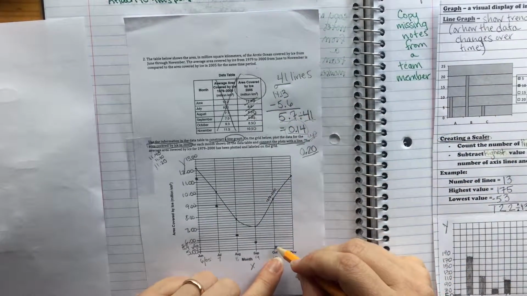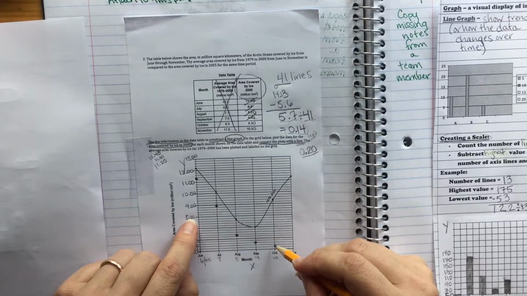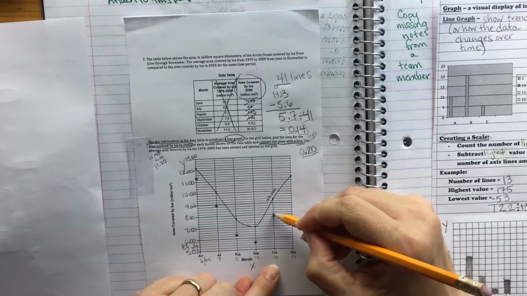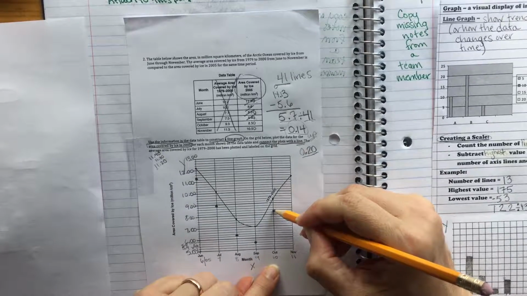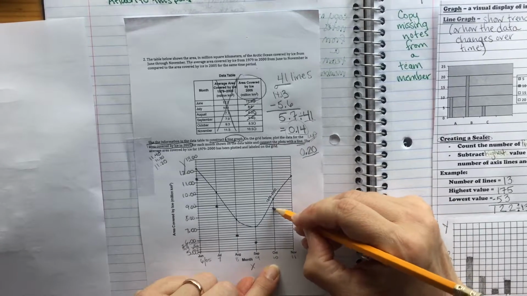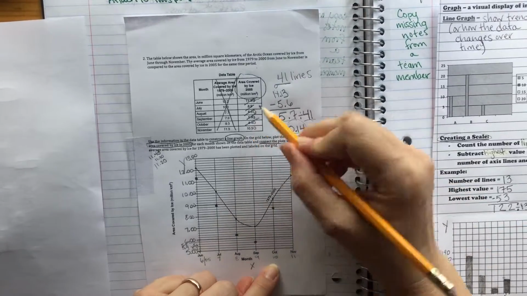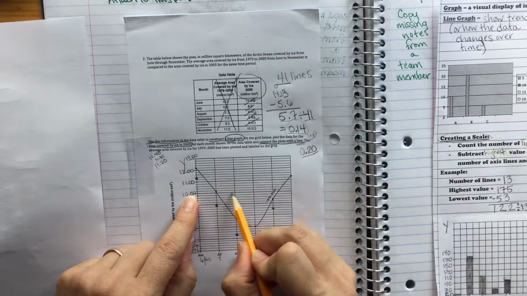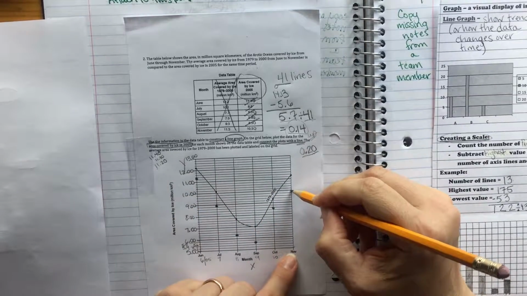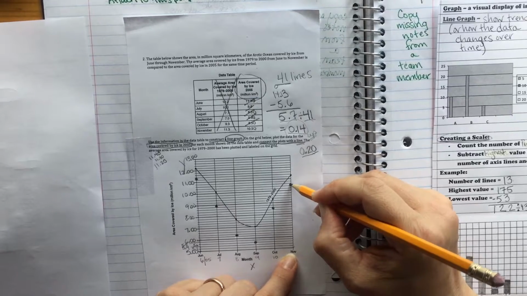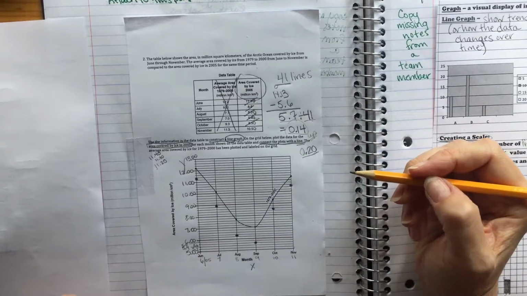October is 8.5. So here's 8. Follow that over to October. There's 8.2, 8.4, 8.6. So 8.5 is halfway in between 8.4 and 8.6. And then finally November is 10.5. There's 10. Follow that over. Here's 10.0, 10.2, 10.4, 10.6. Halfway between 10.4 and 10.6 is 10.5. So that's what your plots should look like.